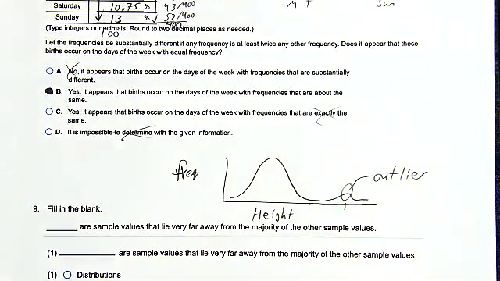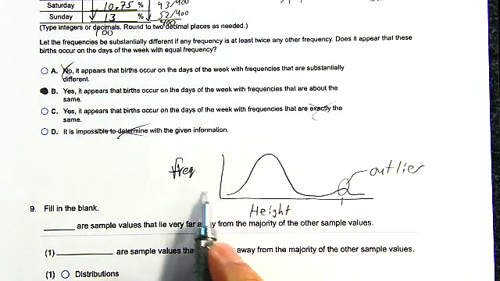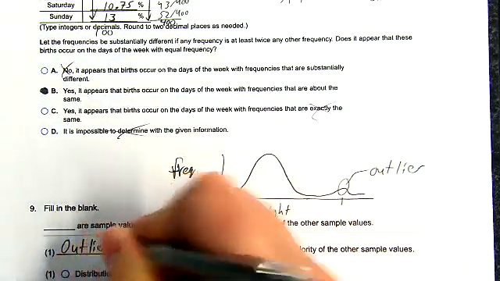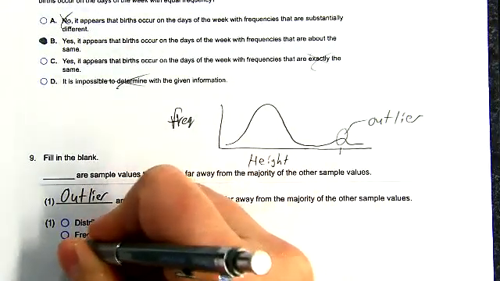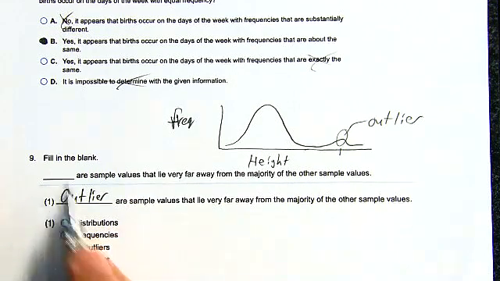Of course, it works the other way too. If we had most people in here around average height, but then we had someone who is 4 foot tall, they would be way over here on the left. They would also be considered an outlier. But it's basically someone who is outside of the majority of where people are. And it's true for all sorts of things. Actually, this is asking the same thing.